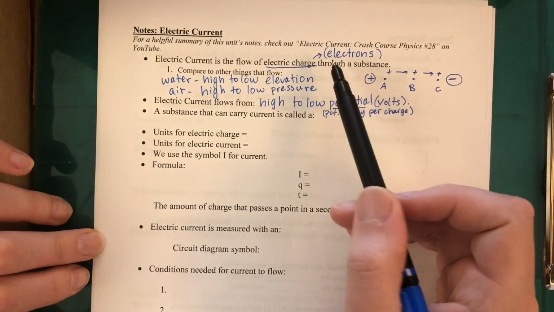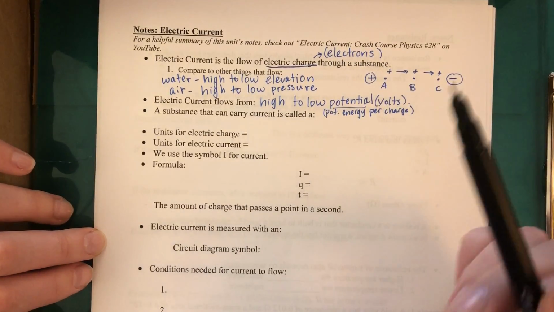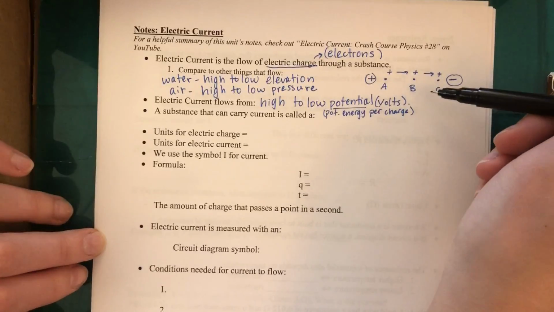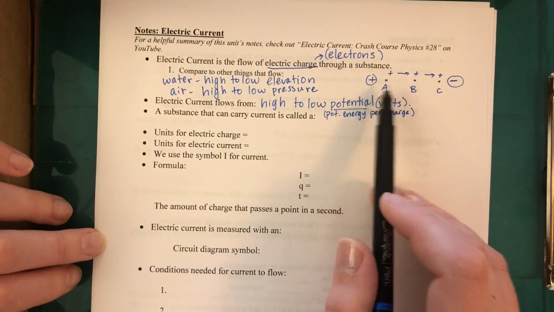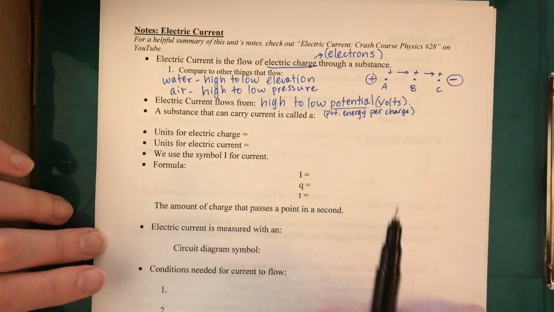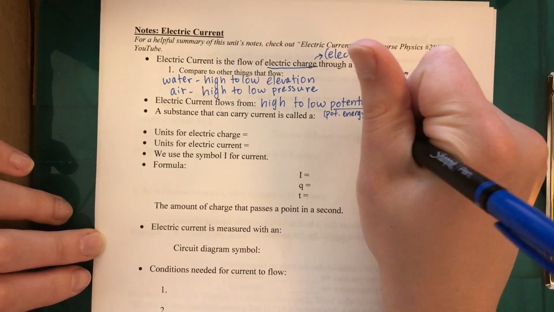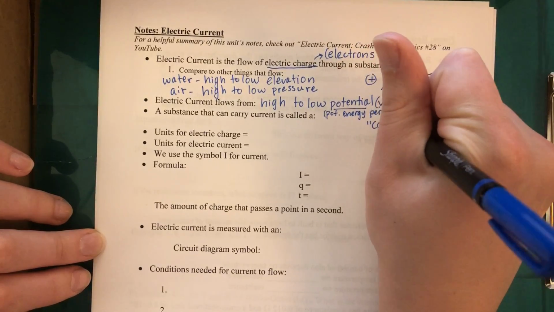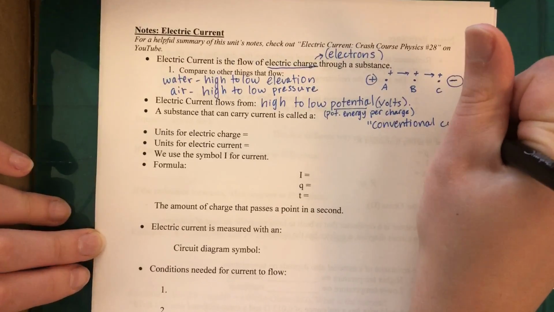Hang on a second, you might say, but the things that are moving are actually electrons. Those are negative charges, so they want to flow in this direction, from low to high potential. That's confusing. And this is what we call conventional current.